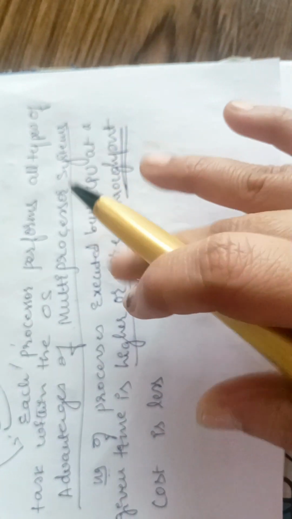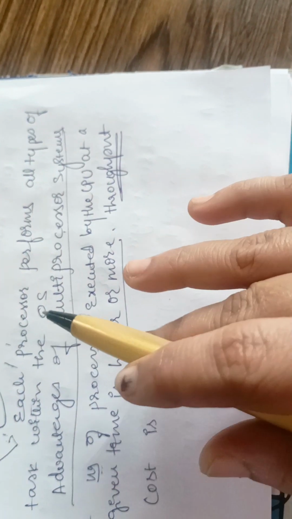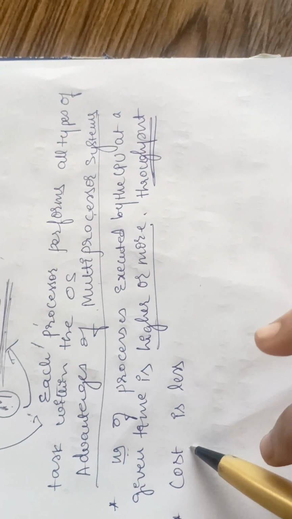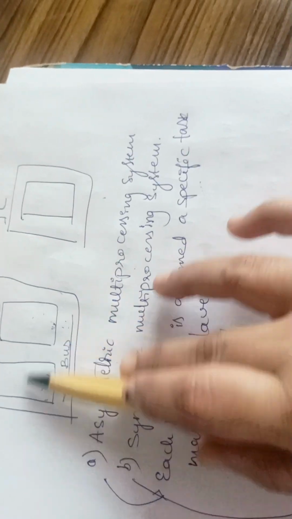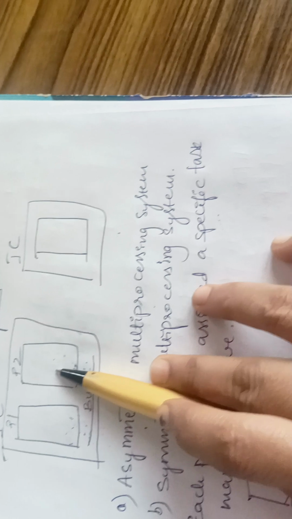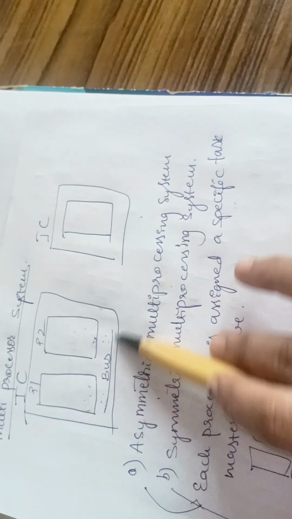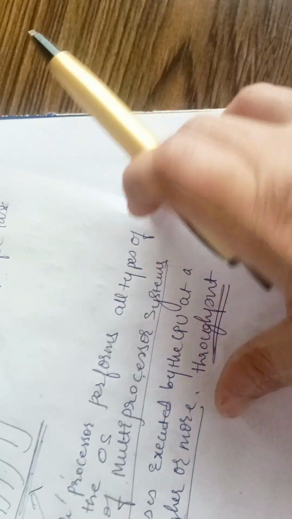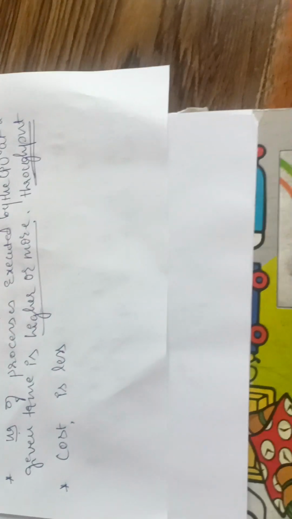Because of that, single processors are costlier, and here these processors will share the same peripherals. Okay, so the same resources will be shared by these processors. That is the reason the cost of multiprocessor systems is less.